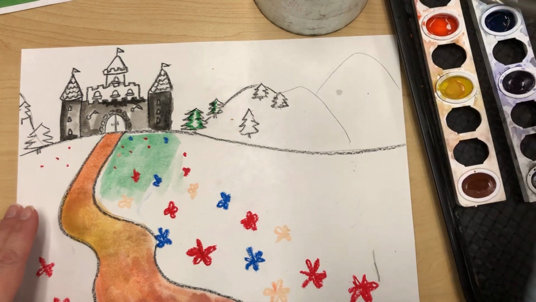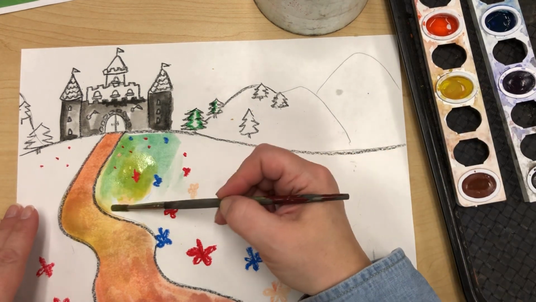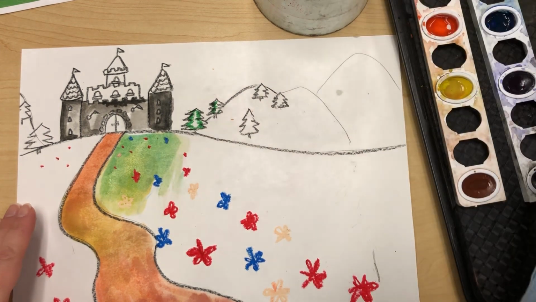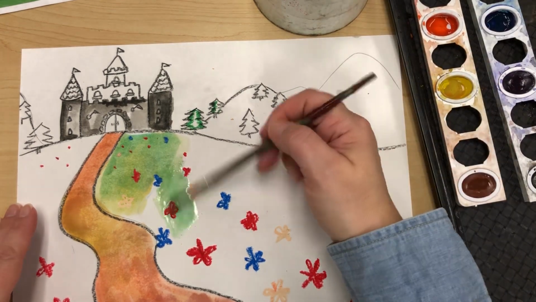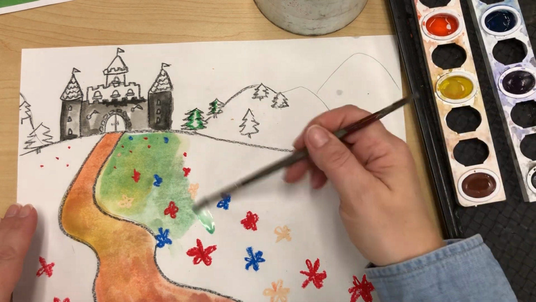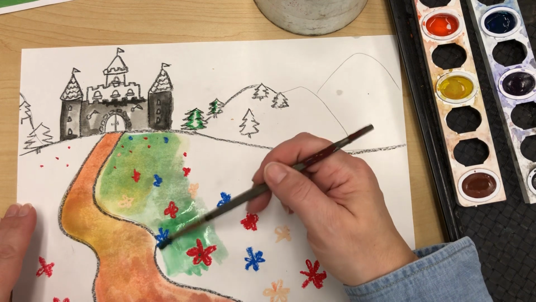So that's a lot of green. So I'm gonna go into yellow. So it's kind of a yellow-green in this area. That's a little more what I was going for. And the nice thing about green is you can add brown to it to make it kind of more of a hunter green. You can add blue to it to make it more of a blue-green if you want a shadow.